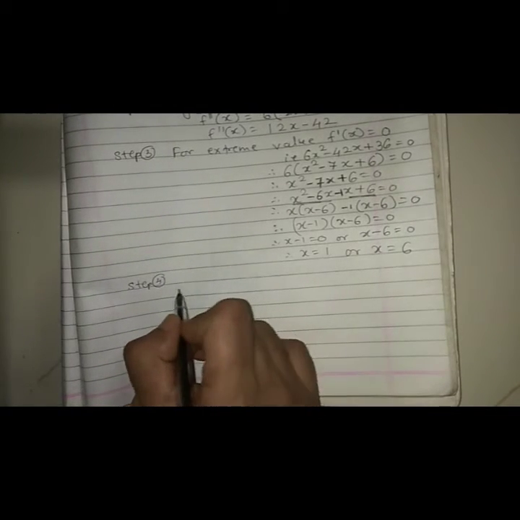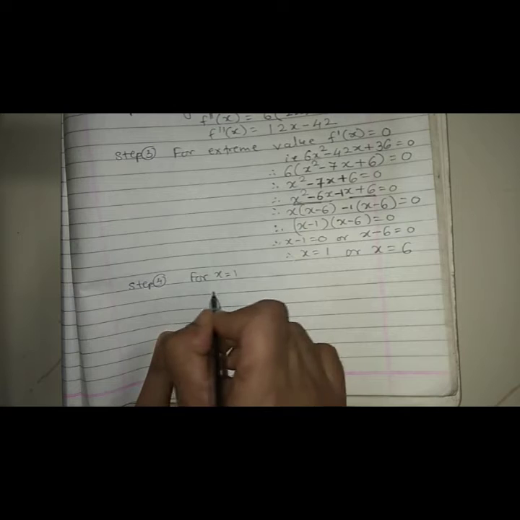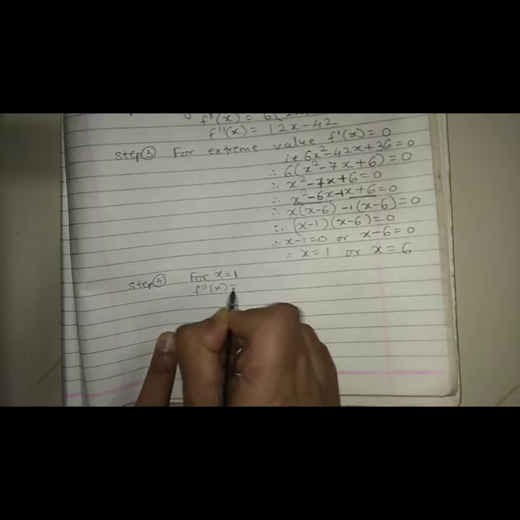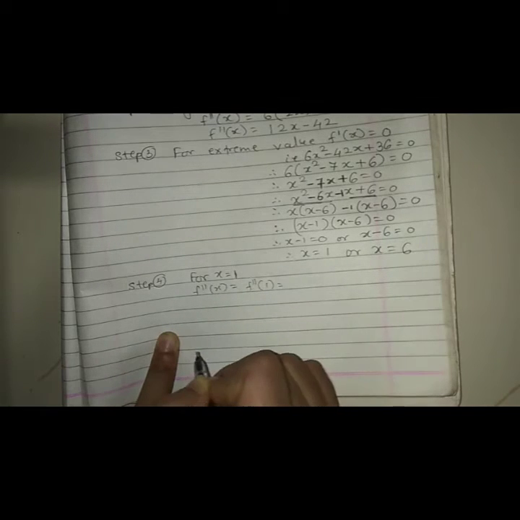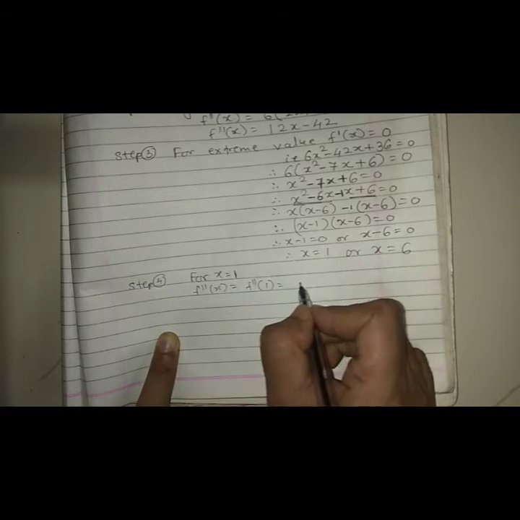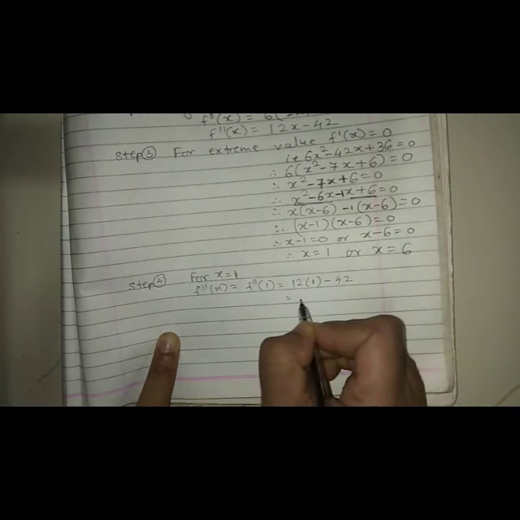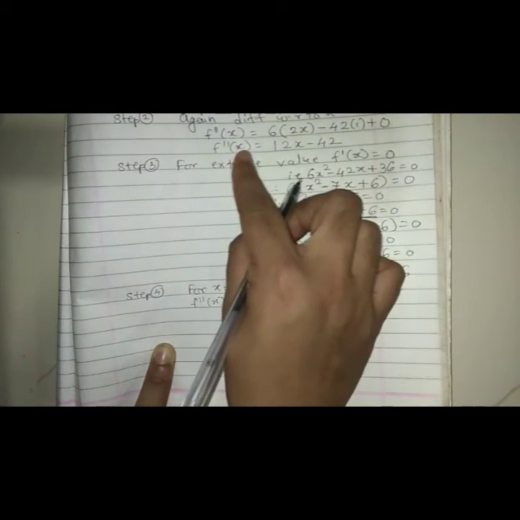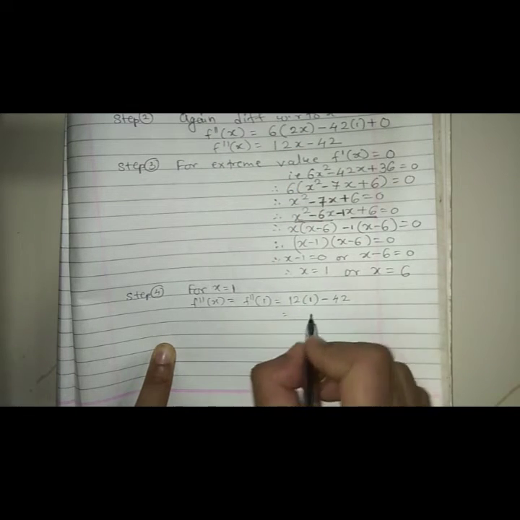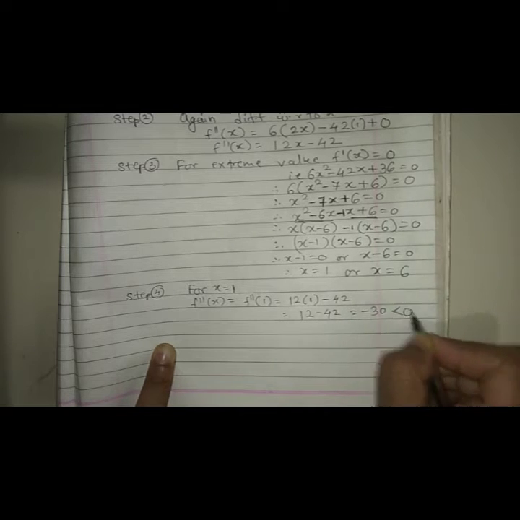That is nothing but we have to put the value of x in f double dash. For x = 1, we write f''(x) = f''(1). The function is f''(x) = 12x − 42, so replace the value of x by 1. So 12 − 42, we get −30. −30 is less than 0.